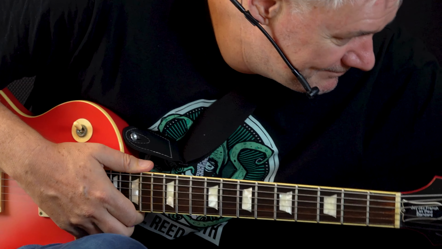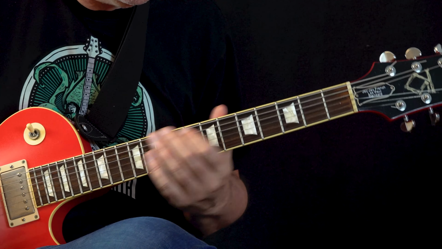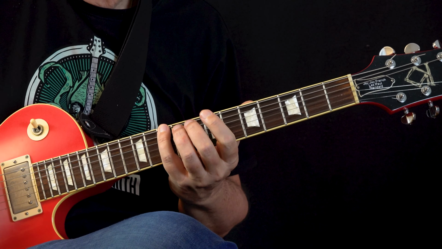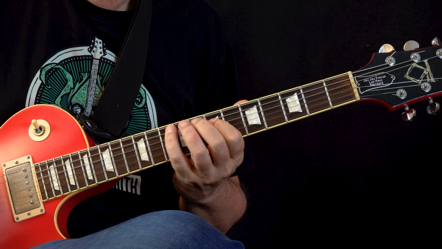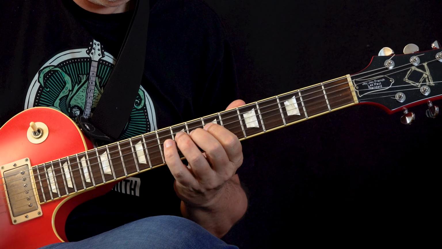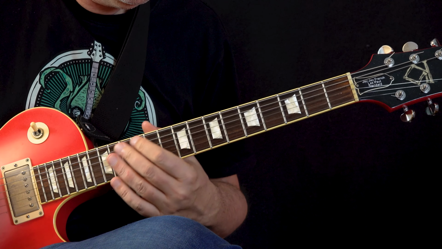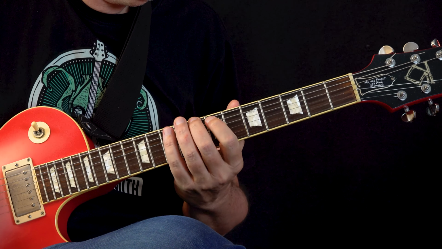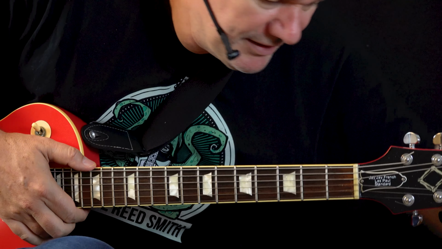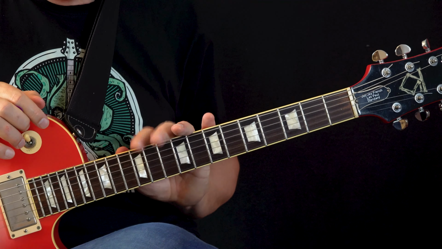Challenging enough. D minor, from G, okay, that works pretty fine. So that will be the first exercise.